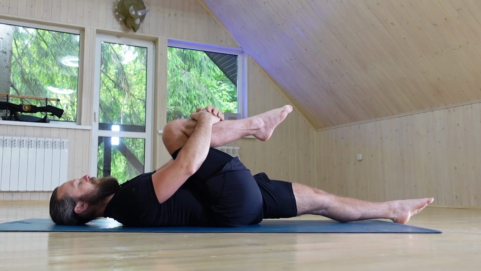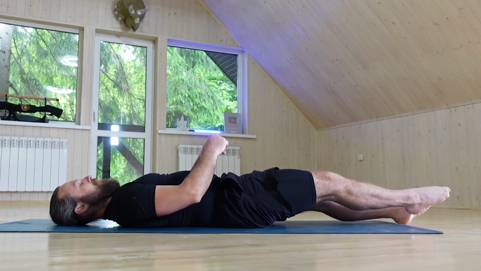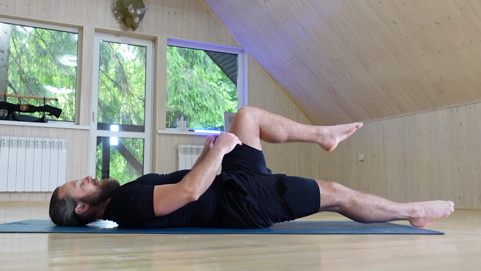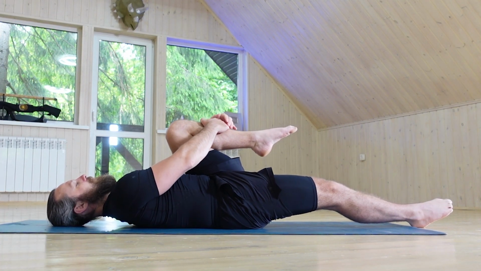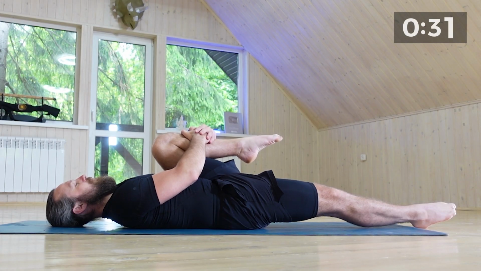Straighten your right leg and place it on the floor, and bend your left leg at the hip and knee joints. Grab your shin with your hands and bring it closer to your body. Fix the final position for 30 seconds.